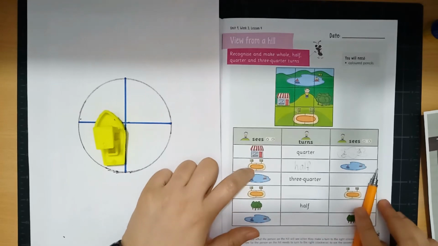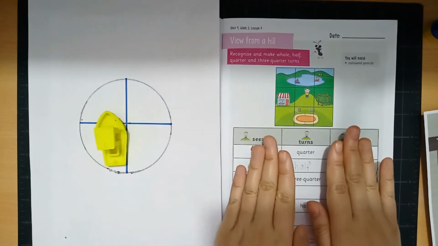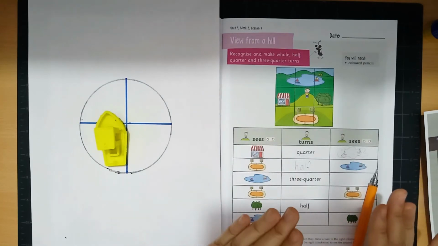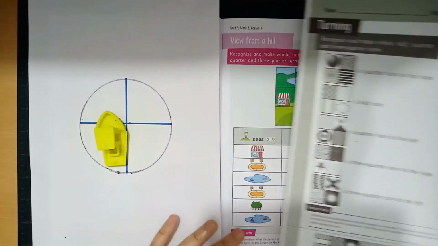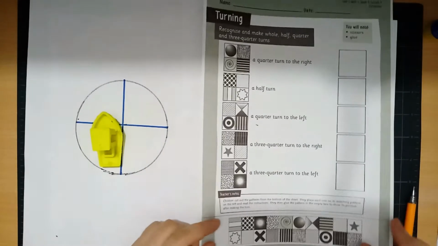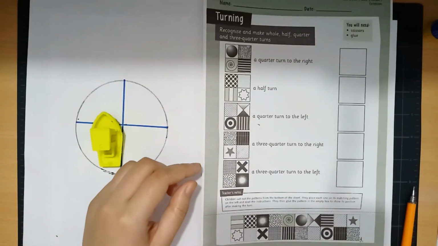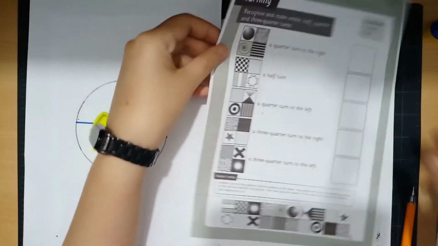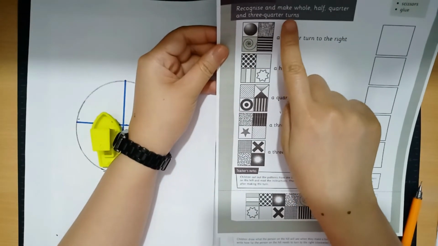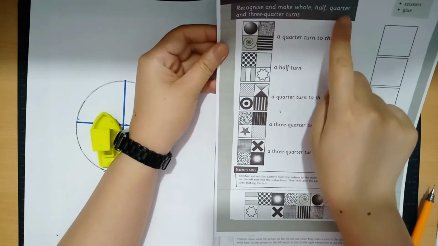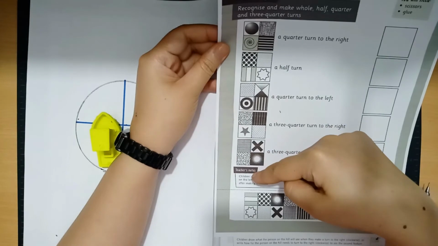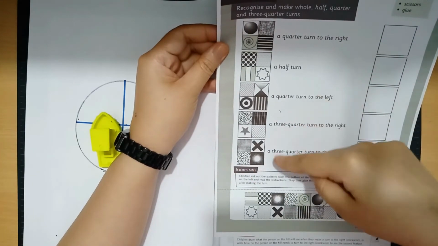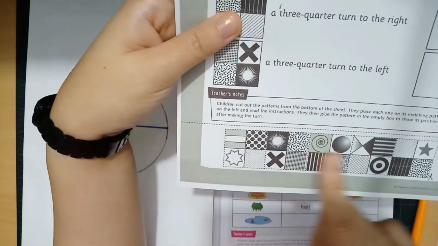Now that you are going to do this and finish on your own, we're going to go to the next page. This activity is a little bit long, so the video will be longer. So, turning again. We're going to do whole, half, quarter, and 3/4 turns again, but this time with patterns. I'm showing you this carefully because I don't want you to make a mistake in cutting this.